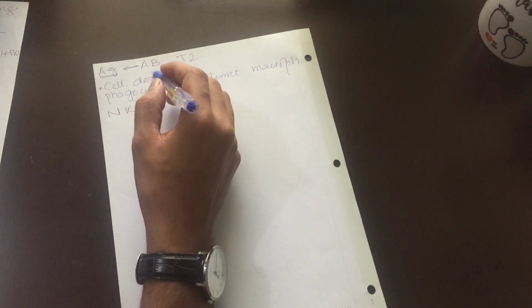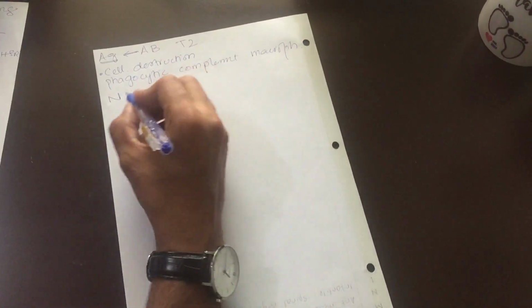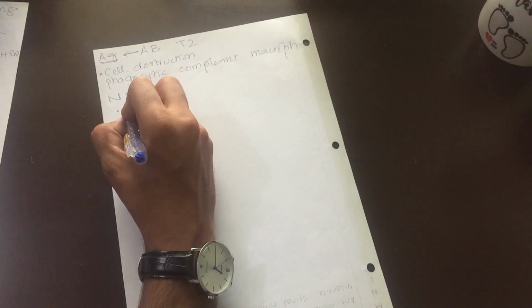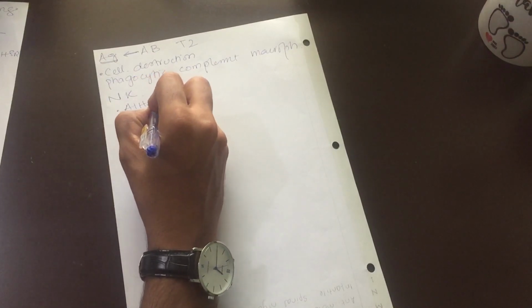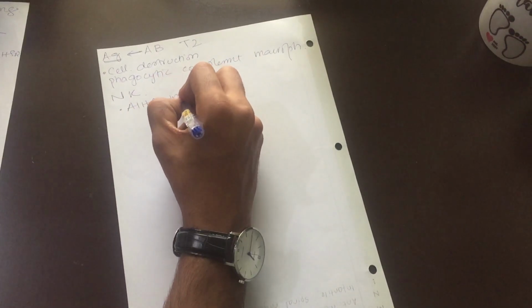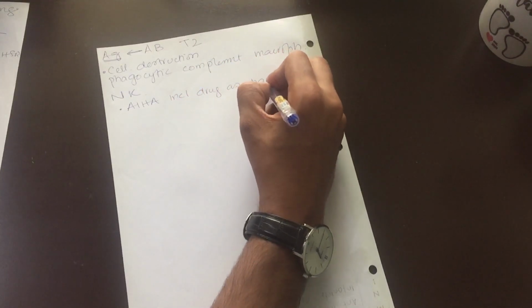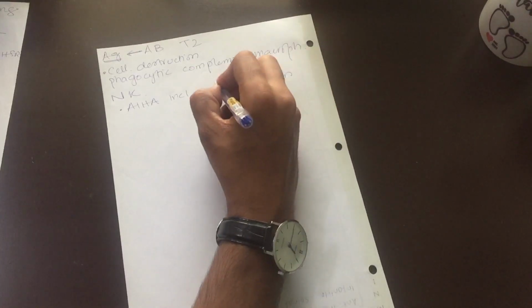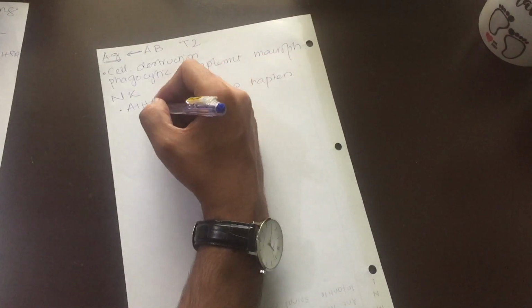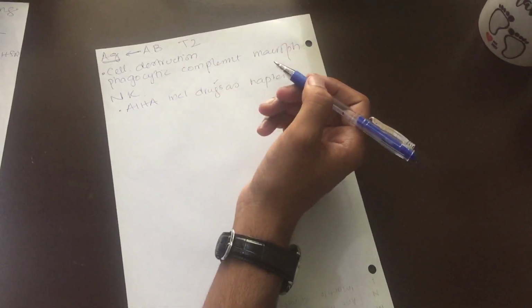And in this particular type, we have the examples of autoimmune hemolytic anemia, including the drug induced, which acts as a hapten. So drug induced hemolytic anemia and also autoimmune hemolytic anemia.